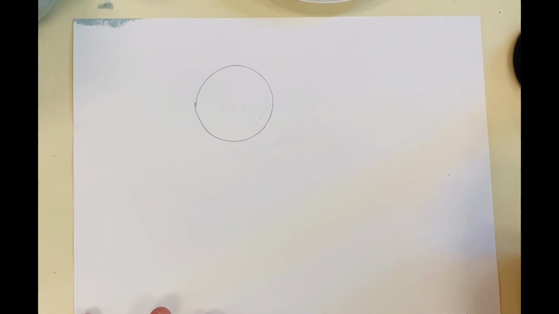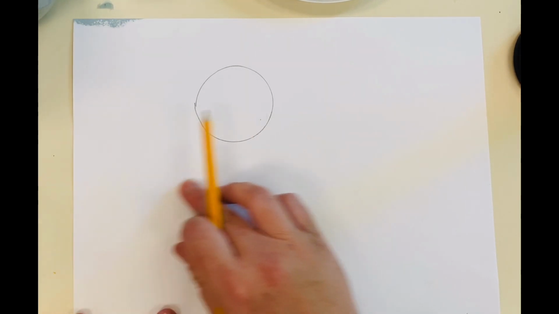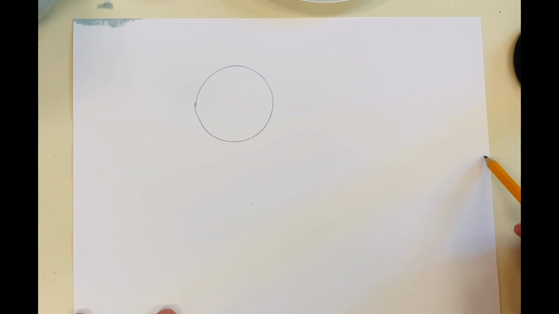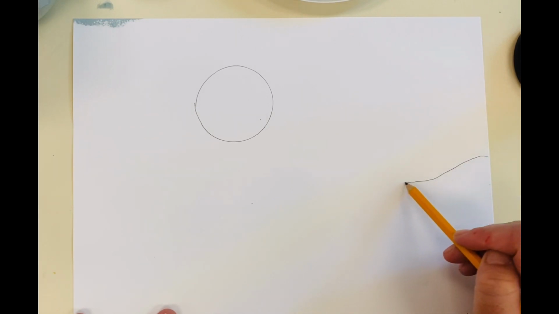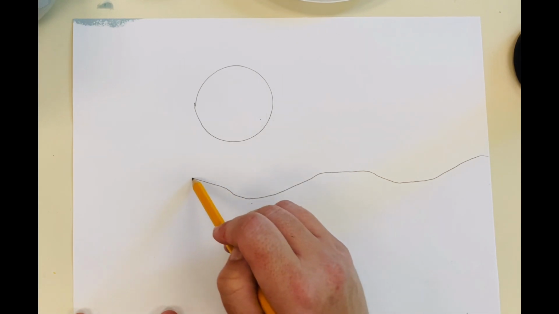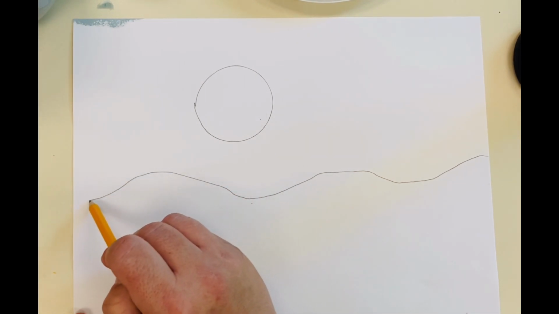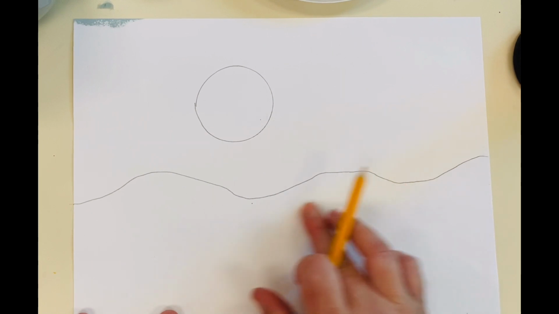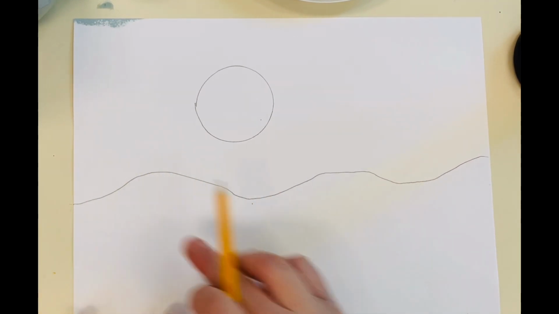Before I go too far, I want to draw a line across the center of my page. This is going to be hills. So I'm just going to draw kind of a wavy line. It's not too crazy. It's just kind of a little bumpy line. This will be the hills in the middle of my paper.